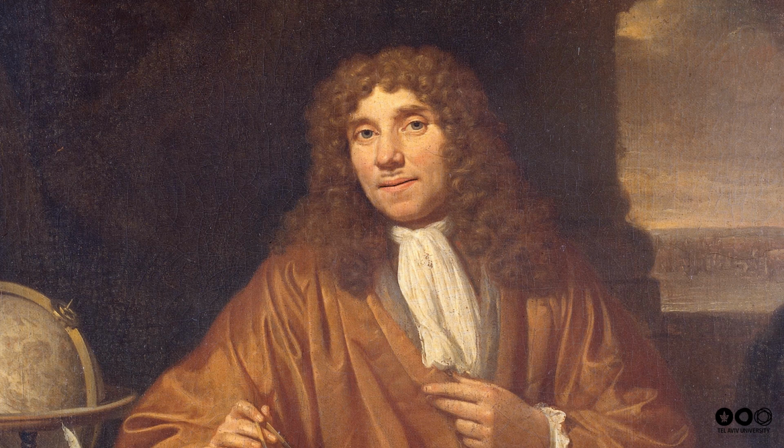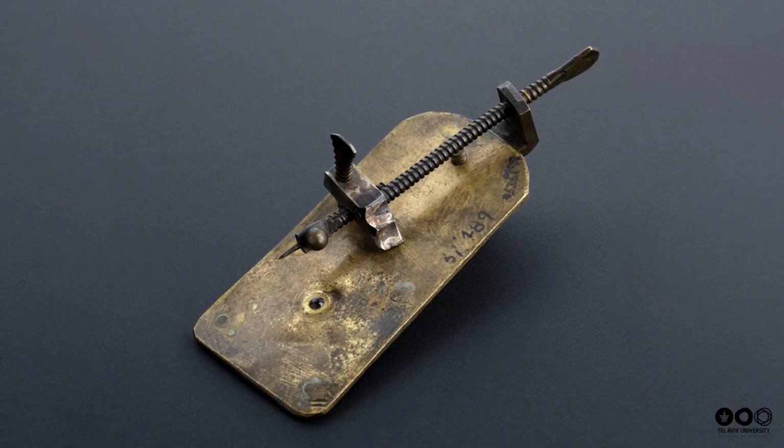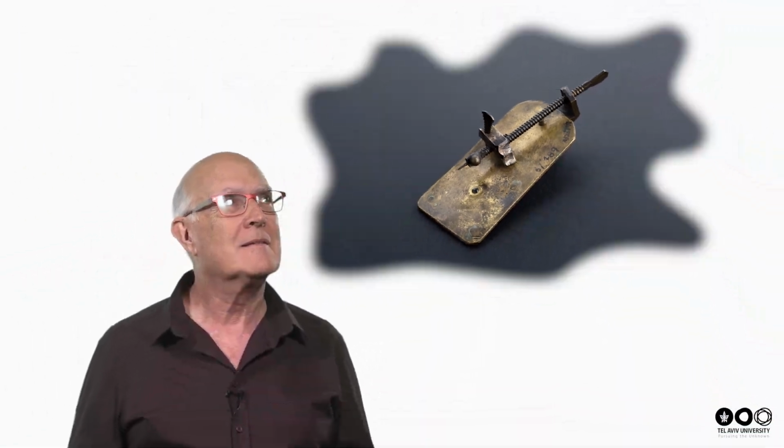My name is Antoni van Leeuwenhoek and this is my microscope. It's totally amazing how microscopes have developed. Let's look at some of the cells Marcelo has prepared for us.